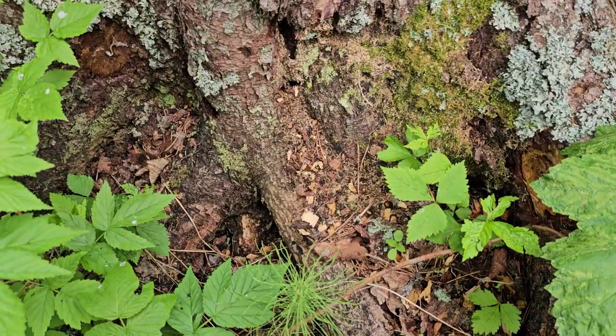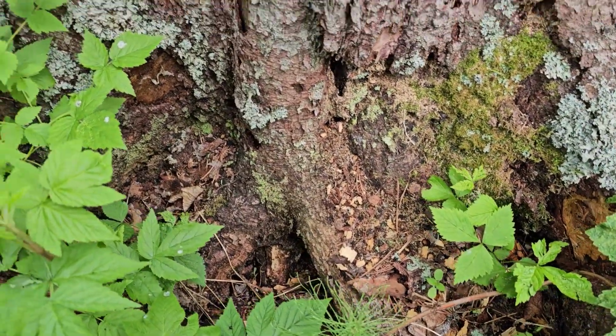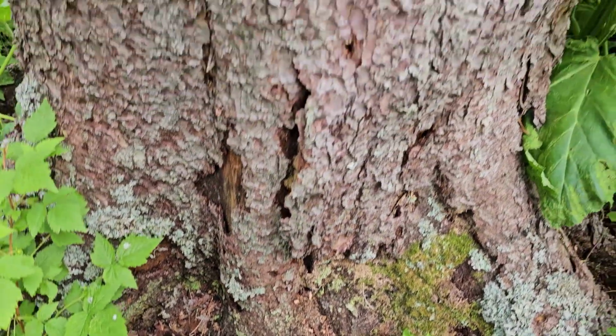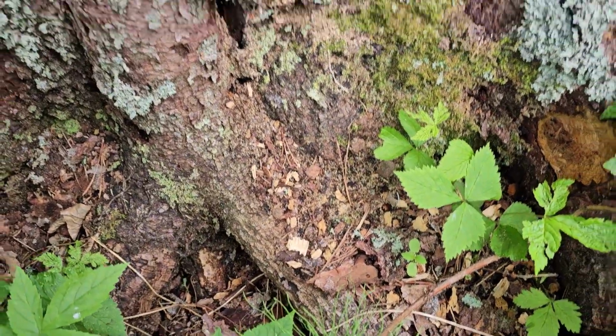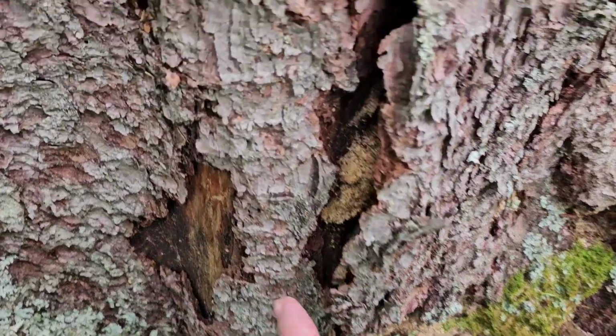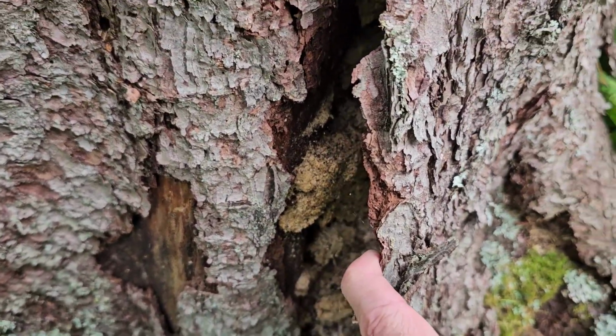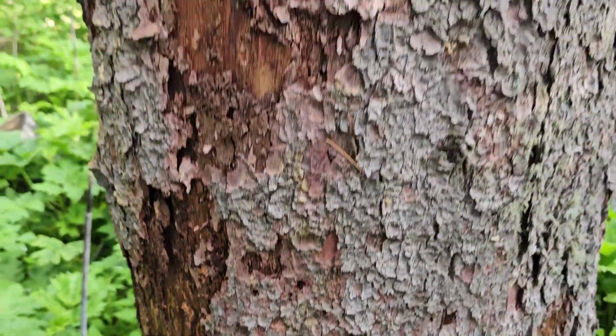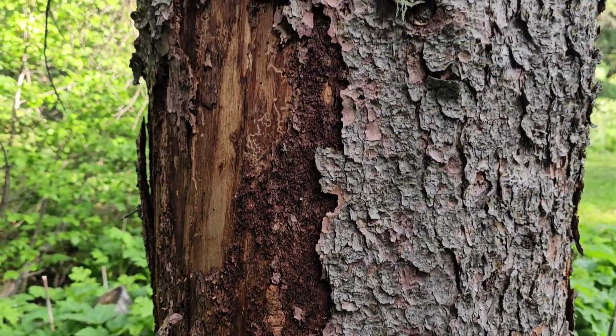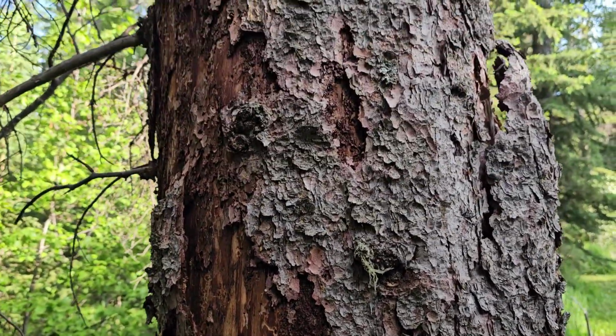Okay, we're right up to the side here of that large dead standing spruce tree, and you can see there's wood chips and things like that here. We've got the bark starting to peel off, fungus and things growing under it. Parts of the bark have been chipped off by various woodpeckers and things like that.